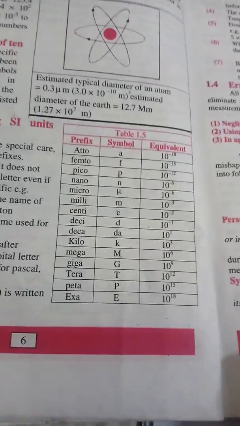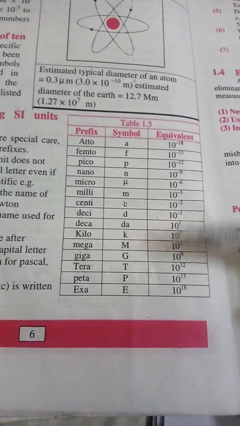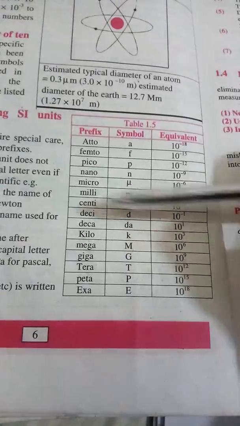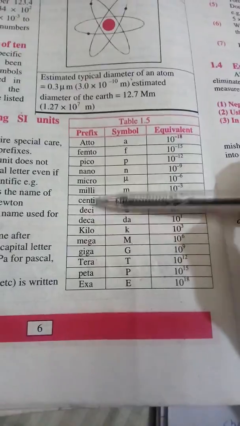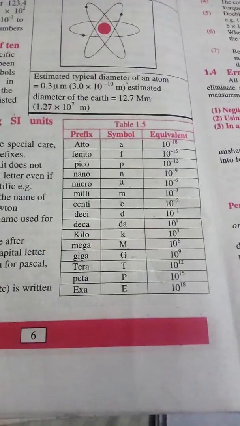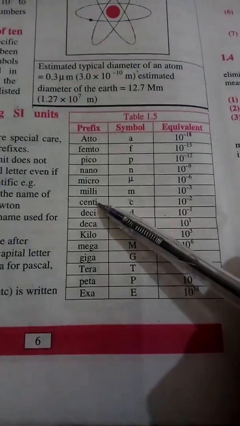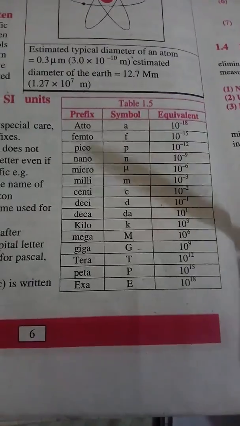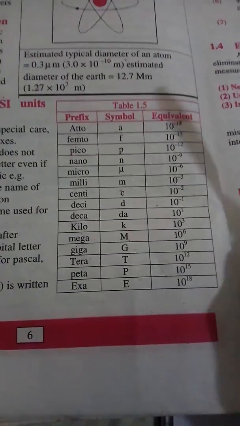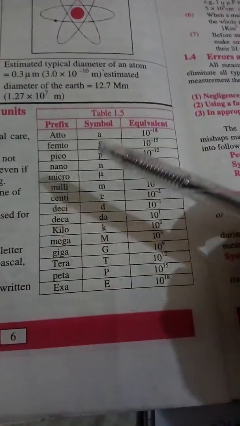So here is the table. You can try to remember it. If you can, then try to remember this, because some of these are very important. For example, atto, hexa, deci, centi, micro, nano. Some of these are important for MCQs purposes. So you can try to memorize them if you want to, but I would recommend not to waste much of your time on this, because it is not the most important topic in physics. Physics is much bigger than this.